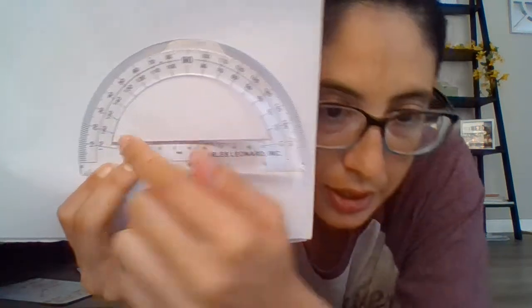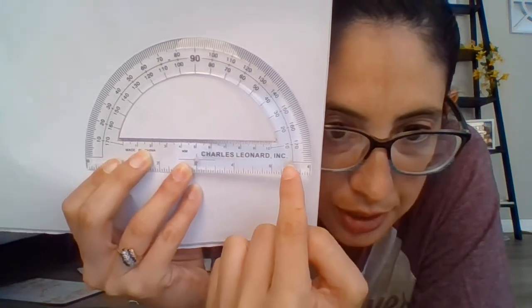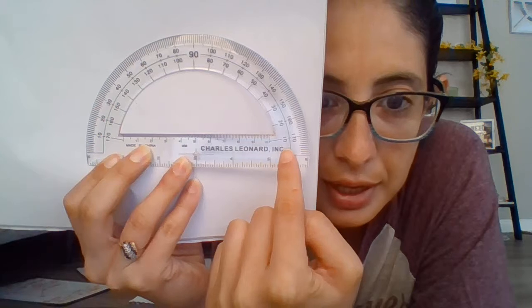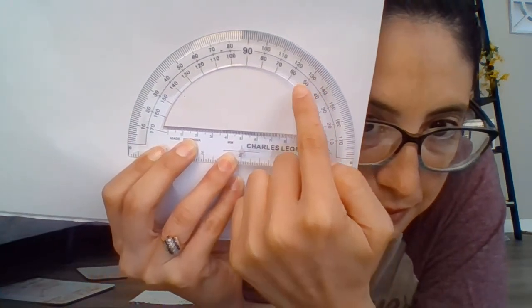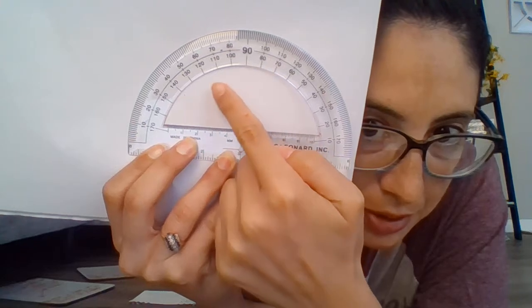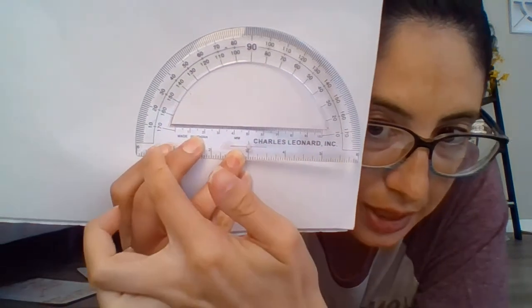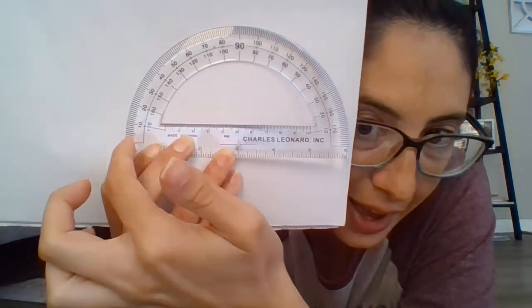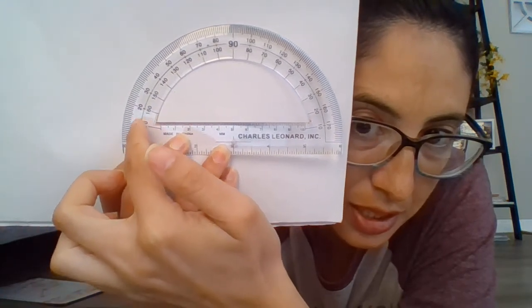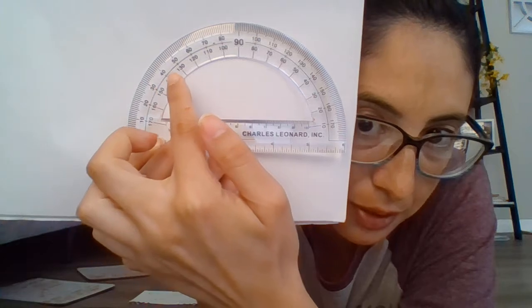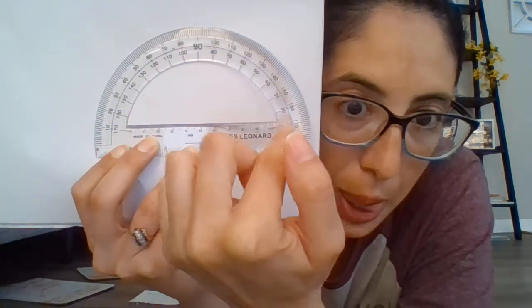Then we have two sets of numbers. On this side over here, we start at 10, 20, 30, 40, 50, 60, 70, 80, 90, 100, and then if we look at this side and we look at the outside numbers, now 10 is on this side. So 10, 20, 30, 40, 50, 60, and so on.